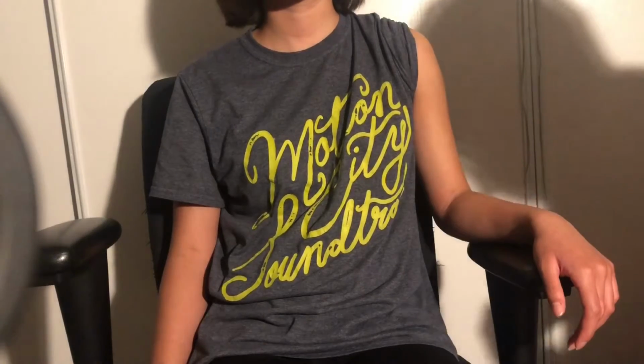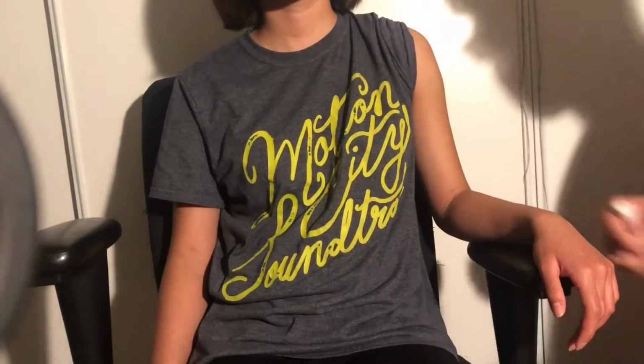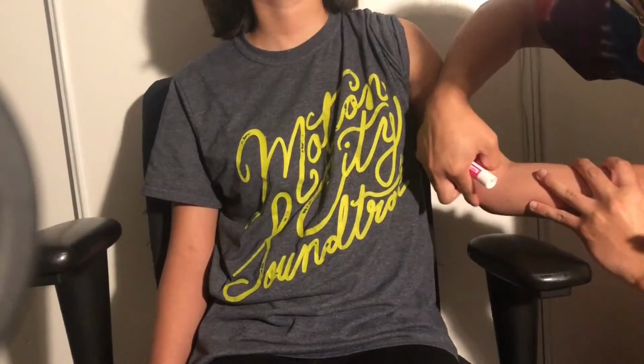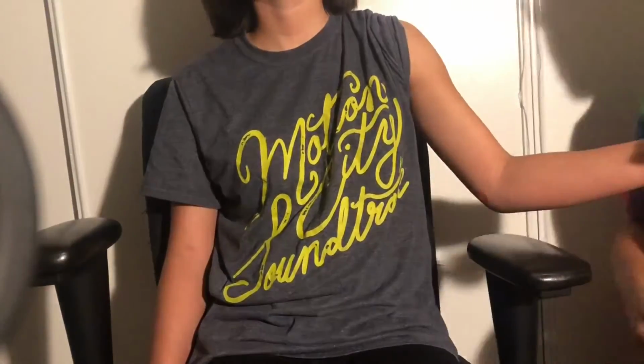One bony landmark is the medial epicondyle, and it is located on the medial aspect of the elbow. It's a prominent little ball figure we feel right here. Next is the lateral epicondyle of the elbow joint.